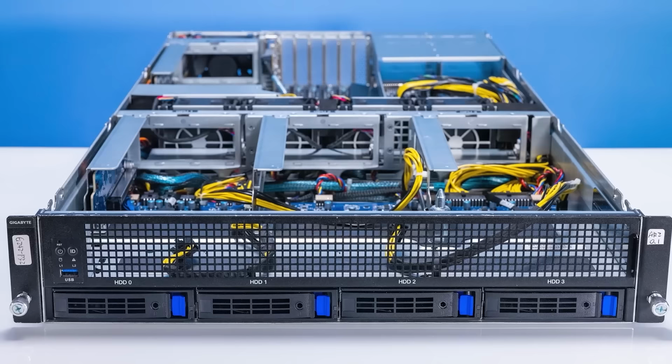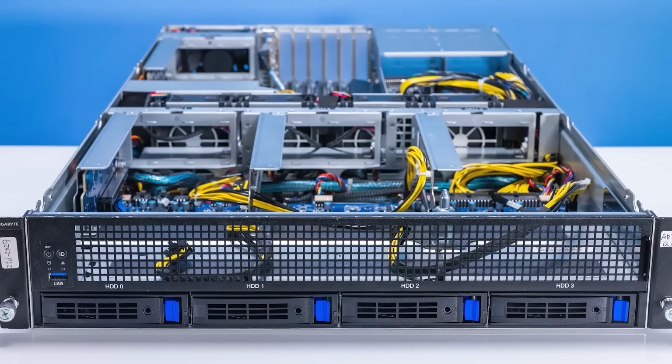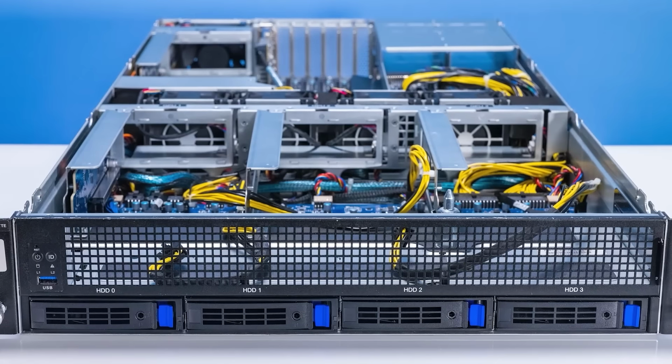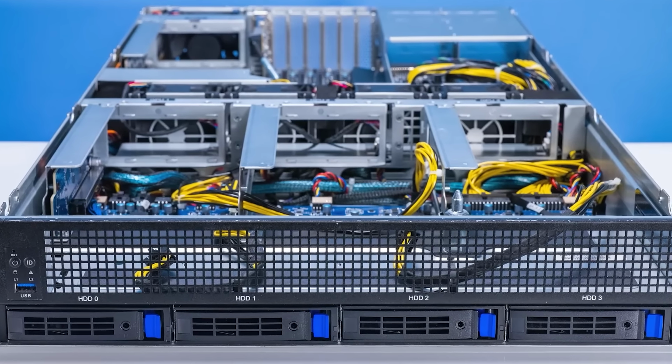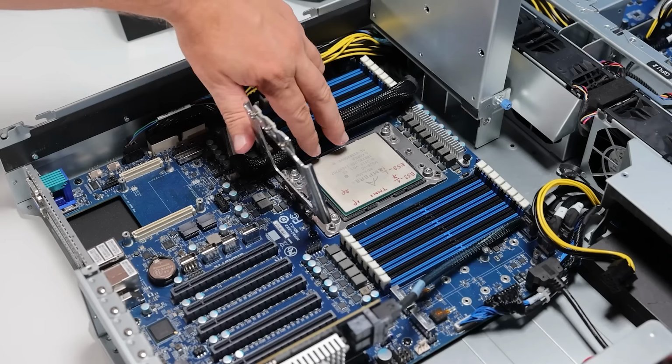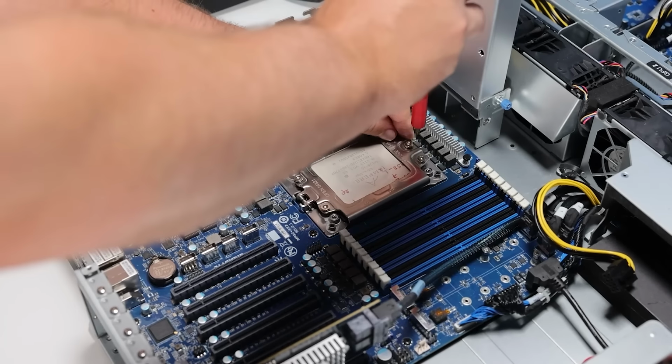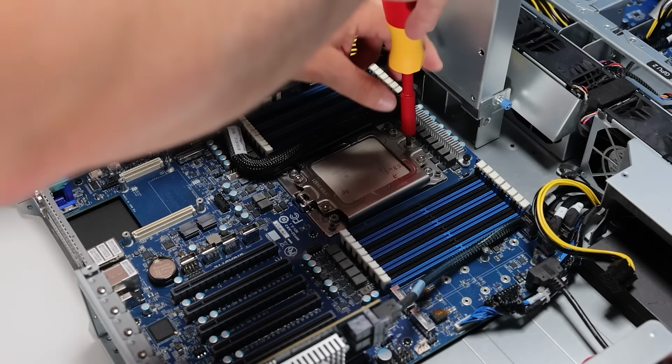So the server that we're looking at today is a Gigabyte G242P32. And this is a 2U server that is really designed for accelerated computing. In fact, this particular server is really designed for the Ampere Altra and this HPC development platform from NVIDIA.